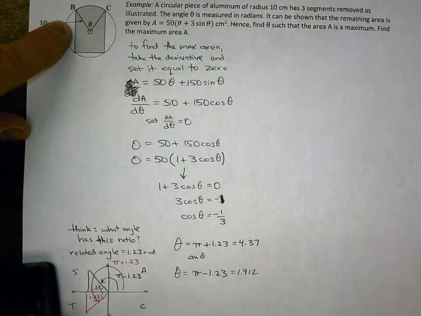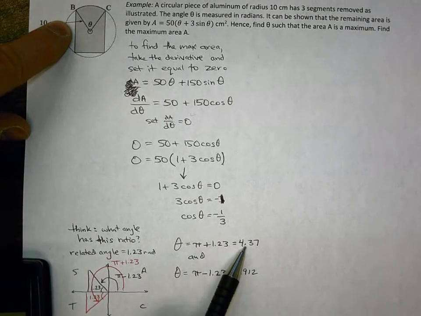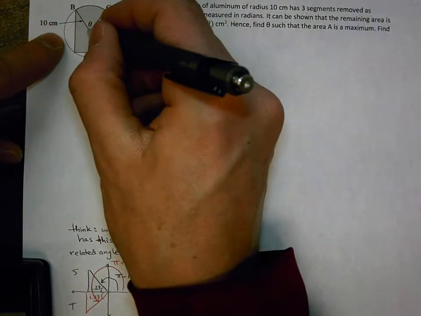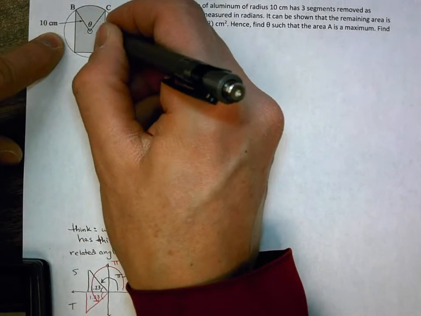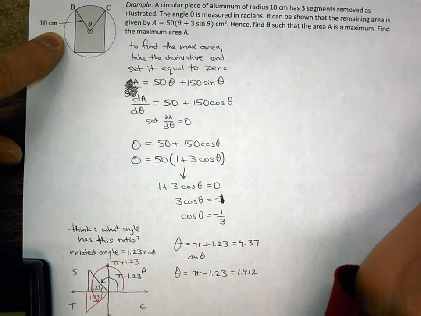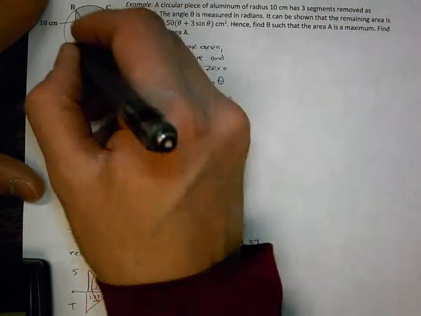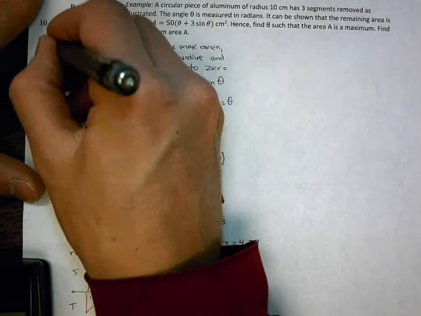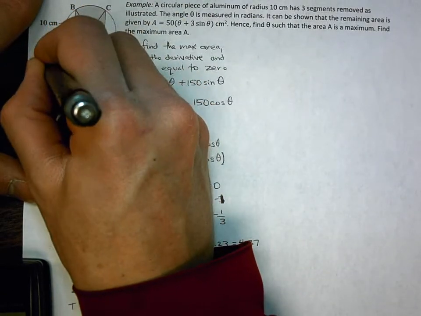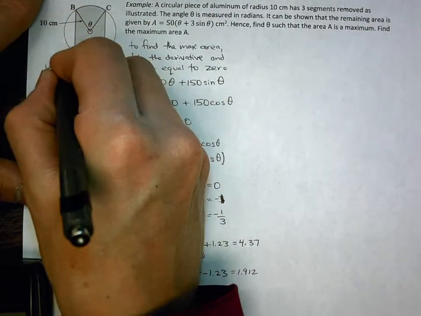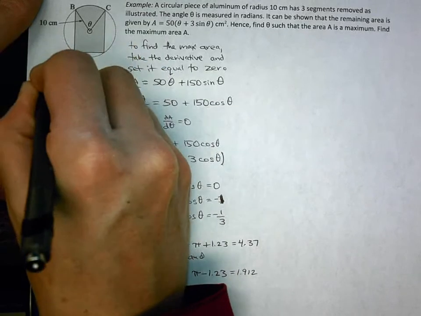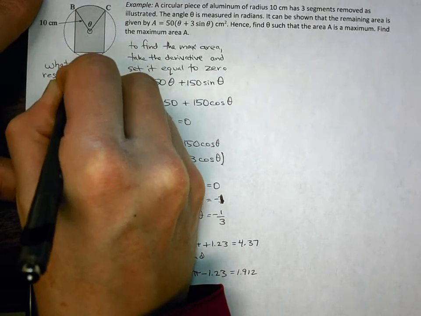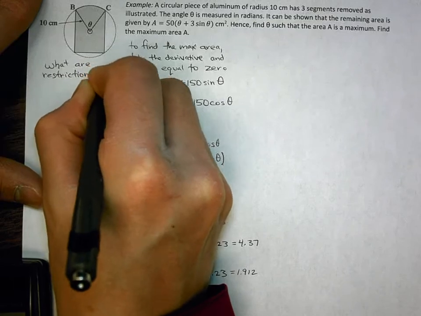If you think about what that is in radians, 180 degrees is 3.14 radians. So this is actually a huge sector like this. I'm not sure that's what they're going for. I'll make a little note up here. What are the restrictions on theta?